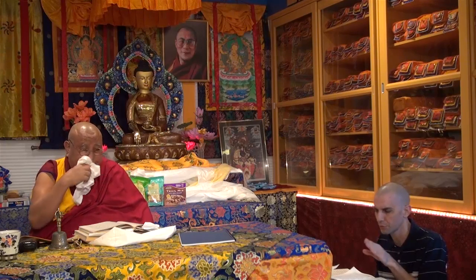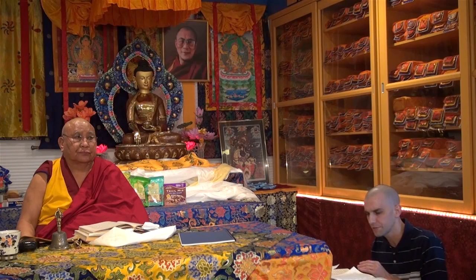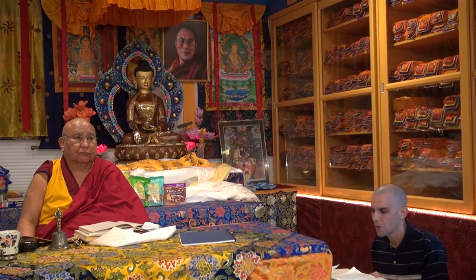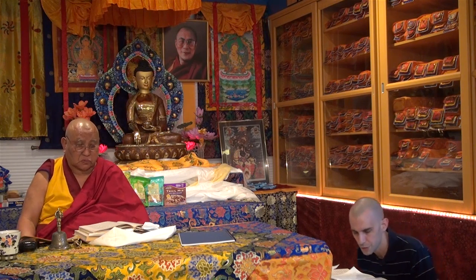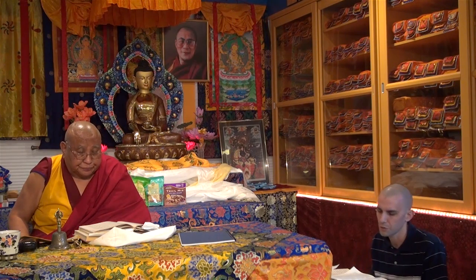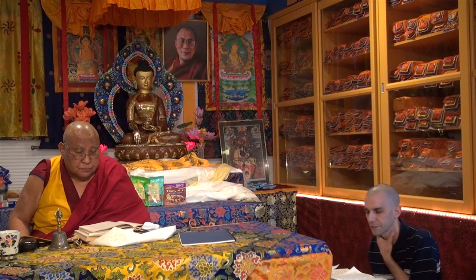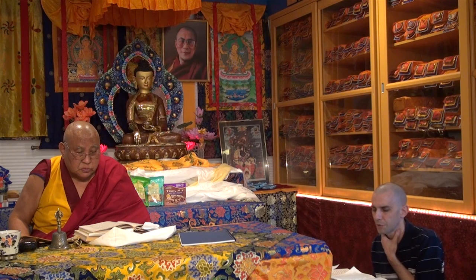First is the Lord of Death will definitely come, and therefore cannot be avoided. Second, our lifetime cannot be extended and constantly diminishes. And third, while you are alive, there is little time for religious practice. So those are the three categories. And then the first category, which is the contemplation that the Lord of Death will definitely come and therefore cannot be avoided.